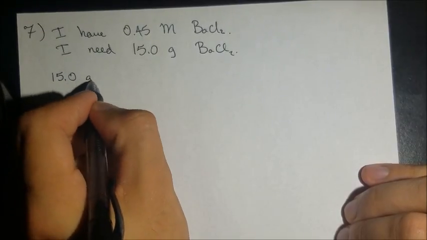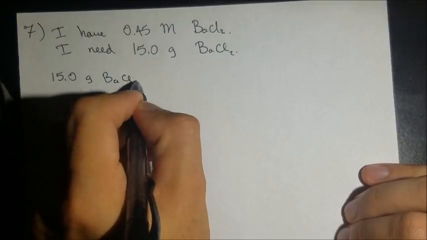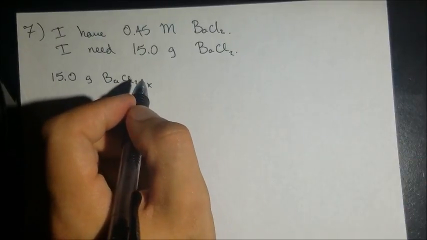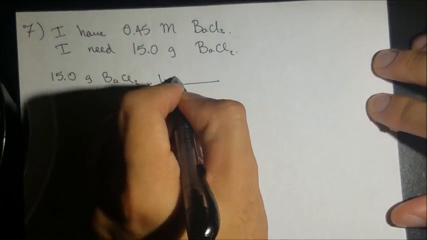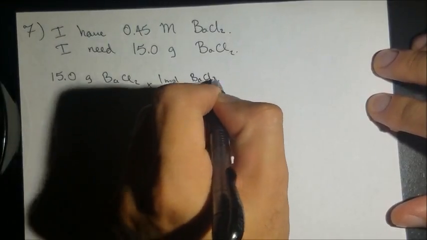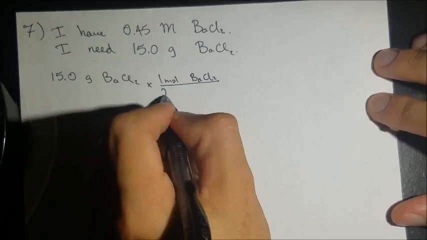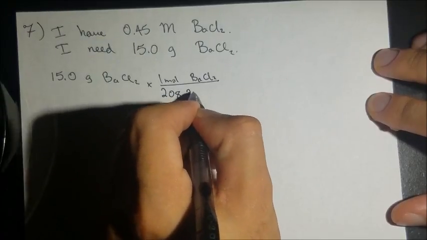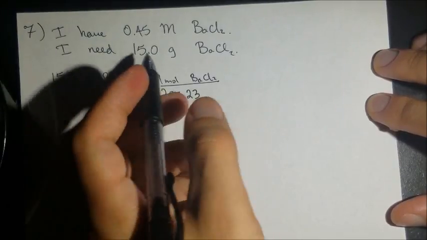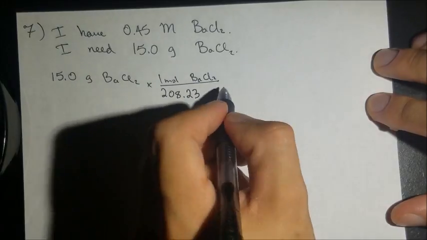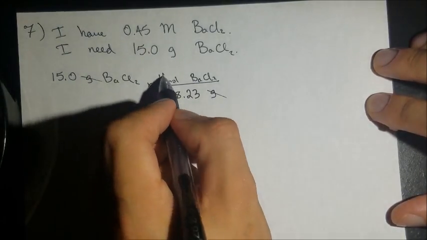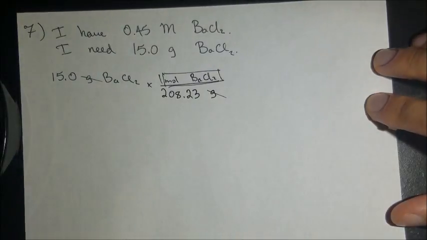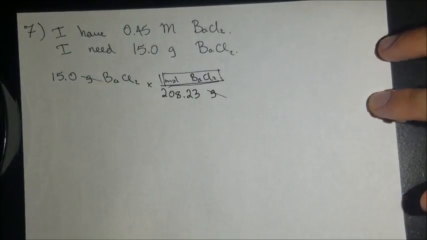So we have 15 grams of barium chloride, and then for every 1 mole of barium chloride, it weighs 208.23 grams. So my grams here are going to cancel, and I will be left in moles of barium chloride. That's perfect.